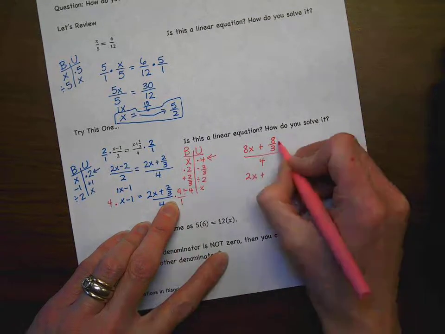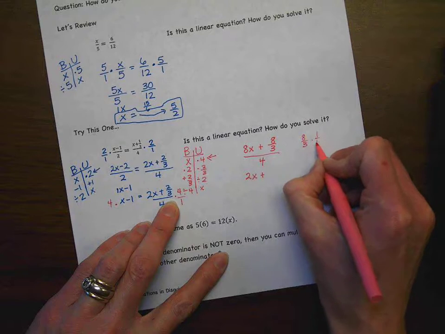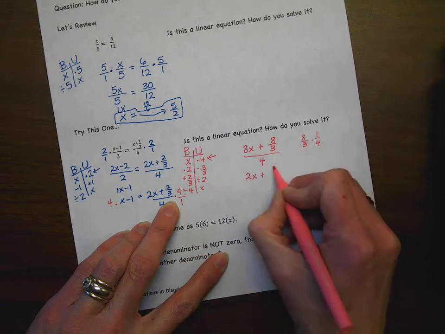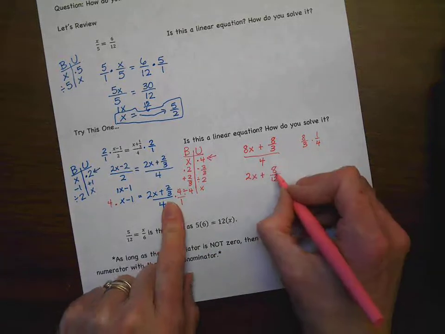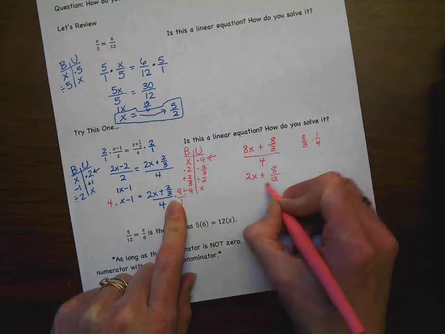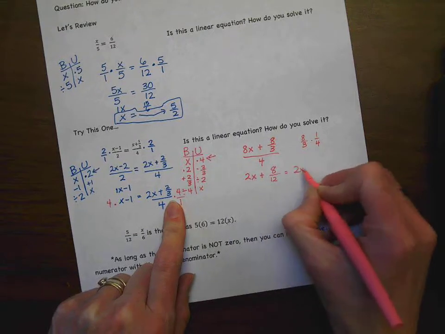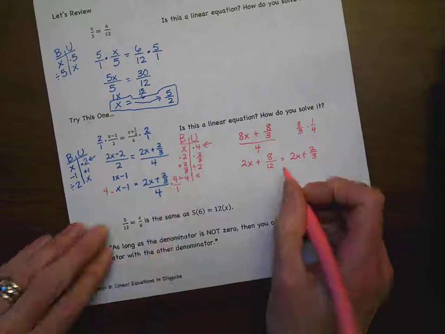Plus 8/3 divided by 4 is the same thing as multiplying by 1/4, which would give me 8/12, right? So I have 8/12, divide both of them by 4, it simplifies to 2/3 again. So I really have 2x plus 2/3, which is what we have.